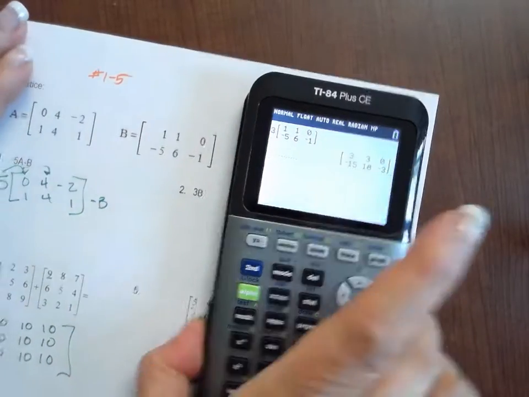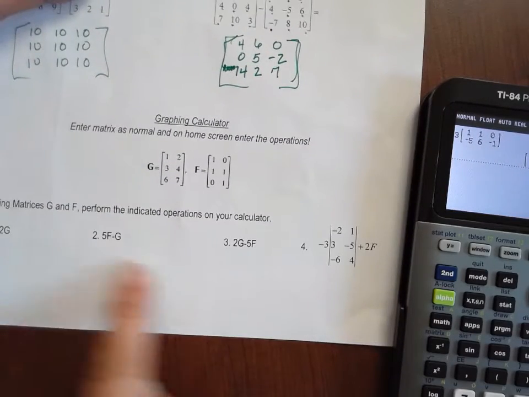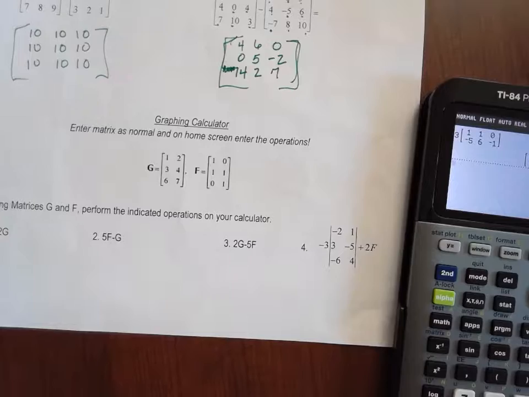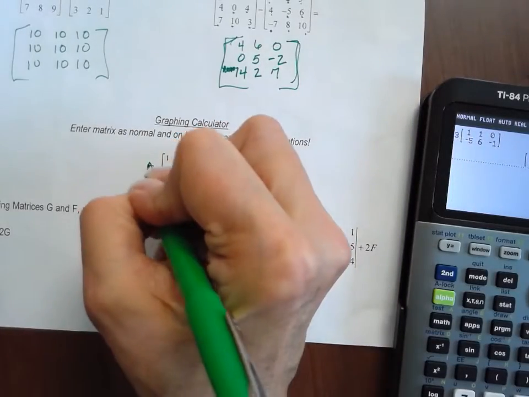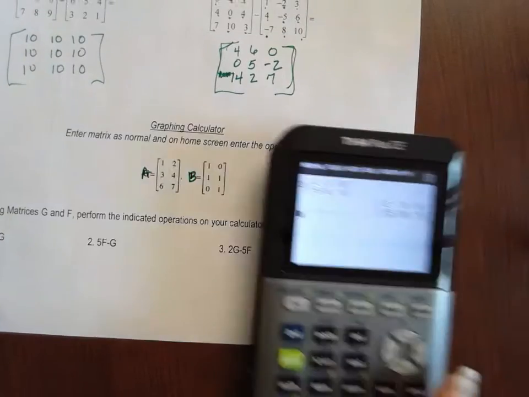And that works. But if you're going to do a lot of different calculations, like you have these down here, and actually I'm going to call this A and that one B just to make it easier in my calculator.